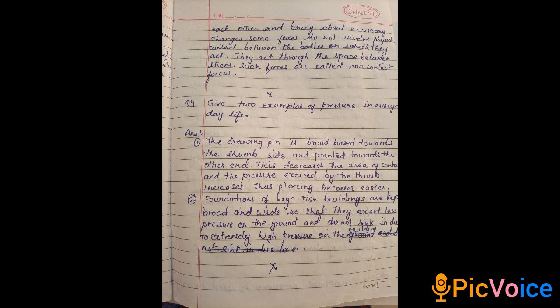Give two examples of pressure in everyday life. The drawing pin is broad based towards the thumb side and pointed towards the other end. This decreases the area of contact at the tip and increases the pressure, thus pushing becomes easier. Foundations of high-rising buildings are kept broad and wide so that they exert less pressure on the ground and do not sink in due to extremely high pressure of the building.